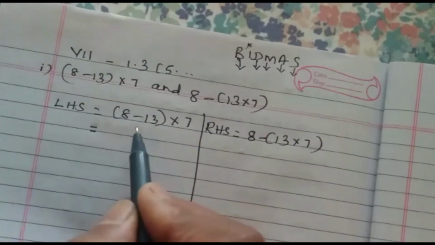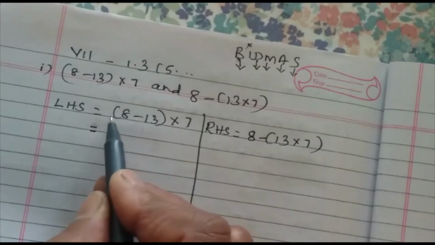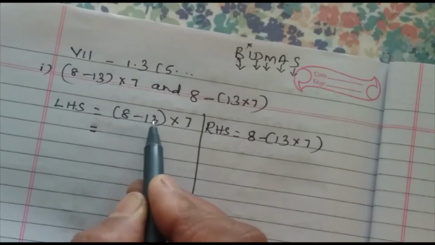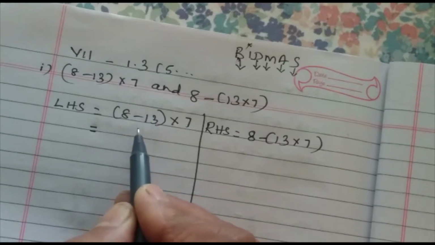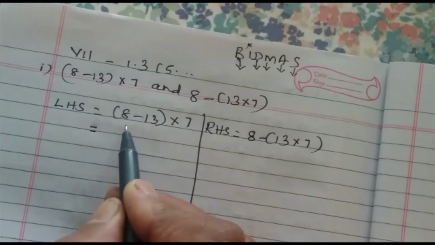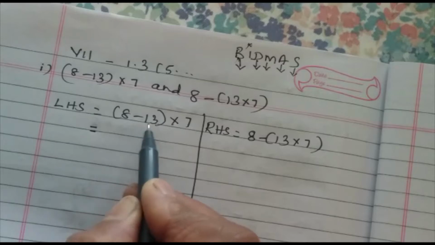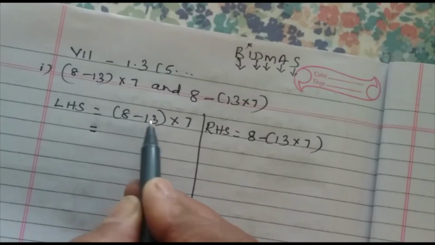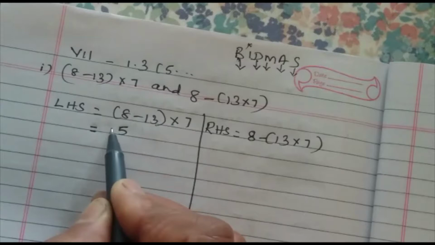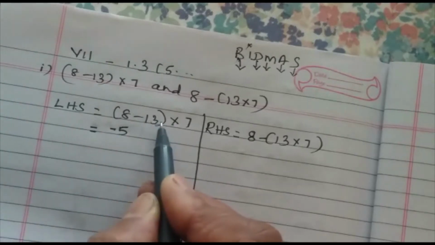And inside the bracket, what do you have? 8 minus 13. 8 is positive, 13 is negative. Signs are different. Subtract and put the sign of the greater number. By now, you all must be thorough with the rules of addition and subtraction of integers. As I am telling, you should also repeat it along with me. Signs are different. Subtract and put the sign of the greater number. So 13 minus 8 is 5. Greater number is minus. Now 8 minus 13 is simplified.